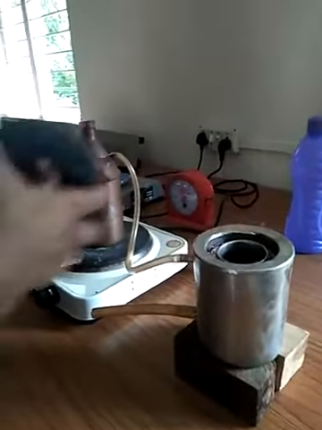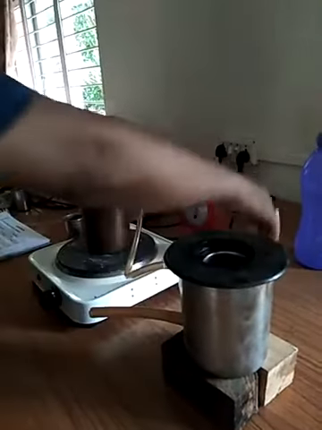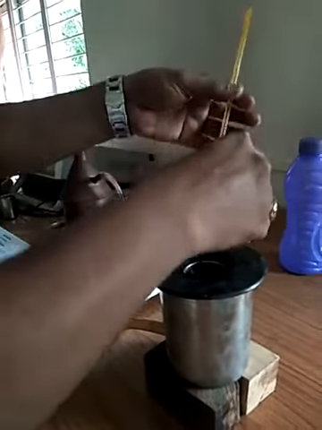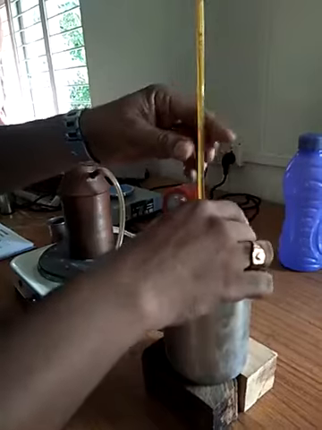Close this chamber with a lid, and now insert the thermometer and a stirrer inside it.